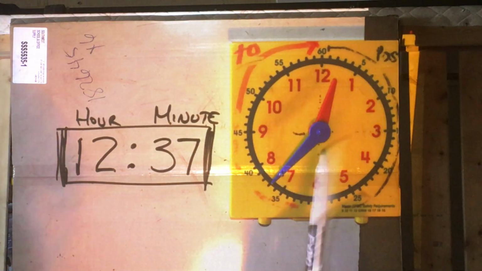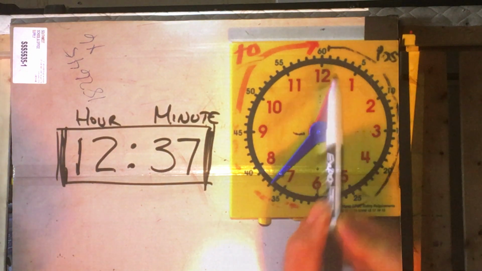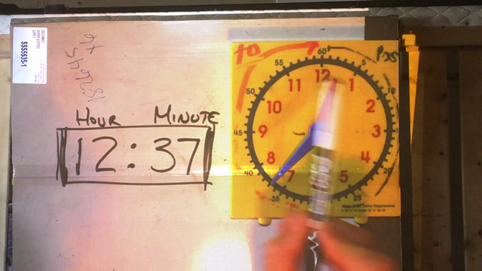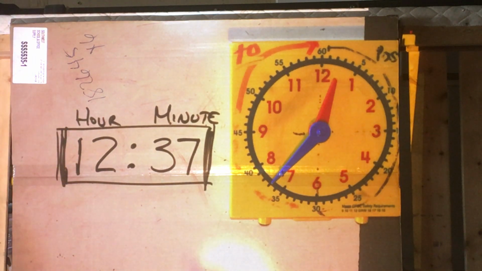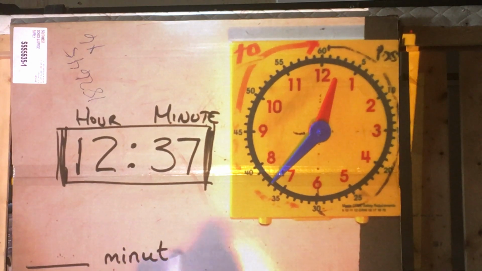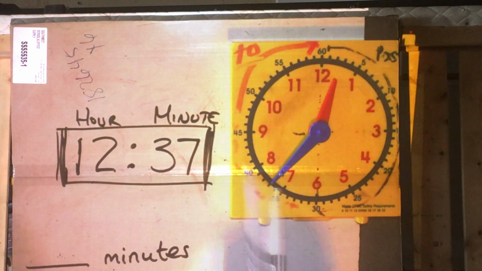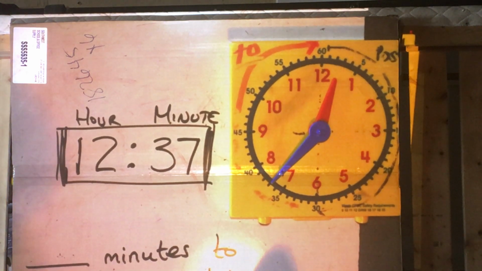So, the first thing I'm going to say is this. What's the next hour that it's going to reach when that minute hand gets to the 12? Well, obviously the next hour will be 1 o'clock. So it's something minutes, and obviously the minute hand is on this side, so we're talking about minutes to. I know that in the book it said minutes till.